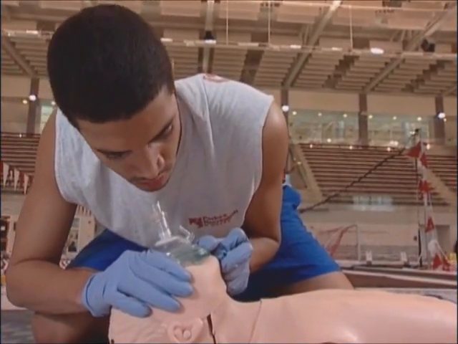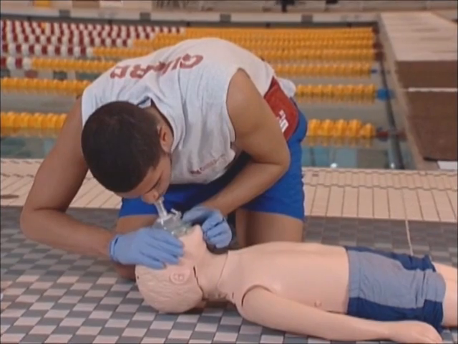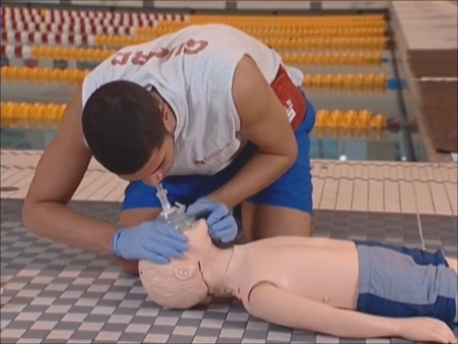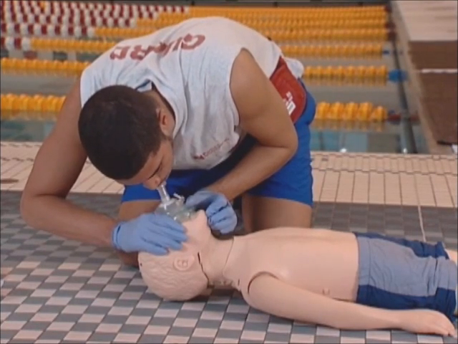Rescue breathing for a child is the same as rescue breathing for an adult, except that you need to give more breaths per minute. Give one rescue breath about every 3 seconds.